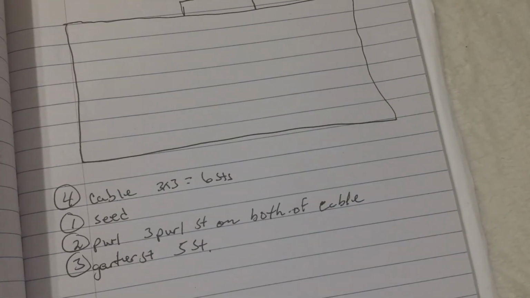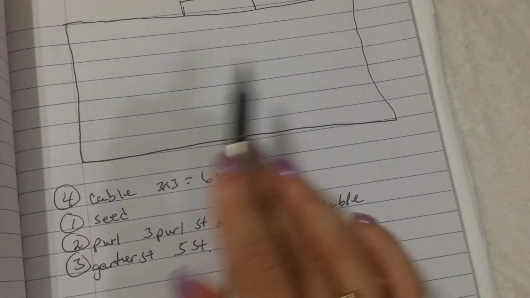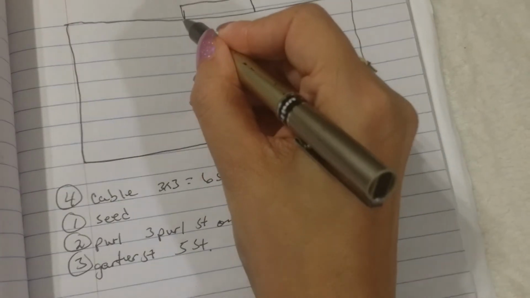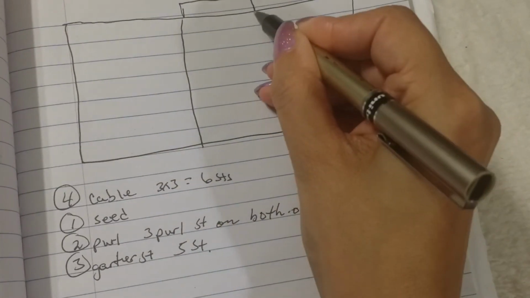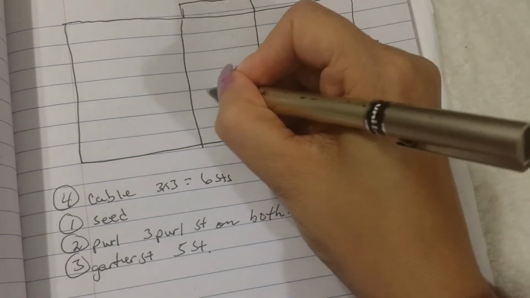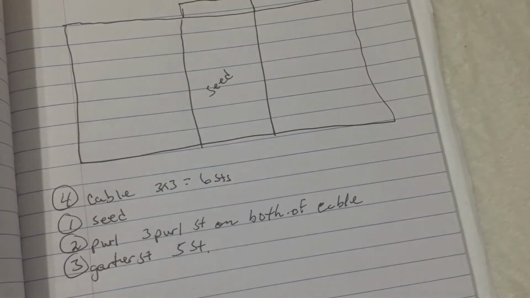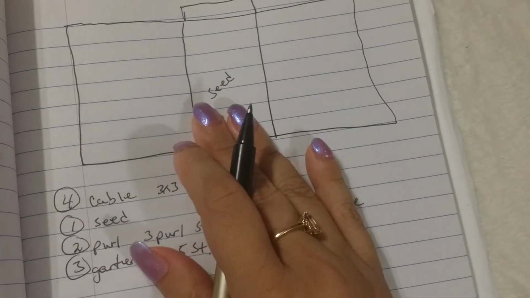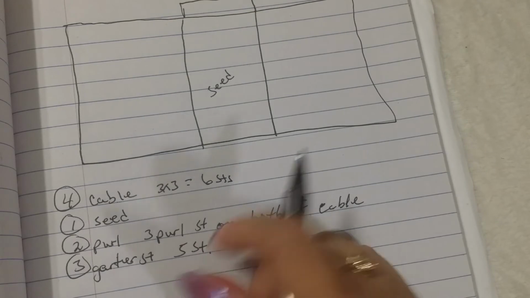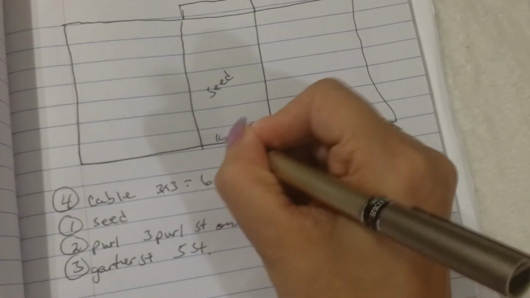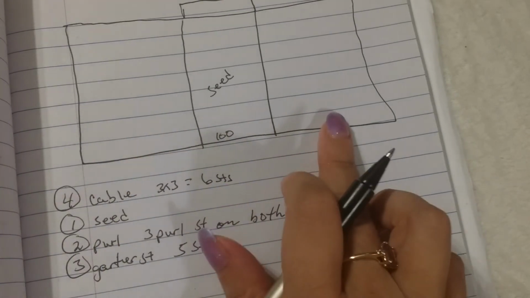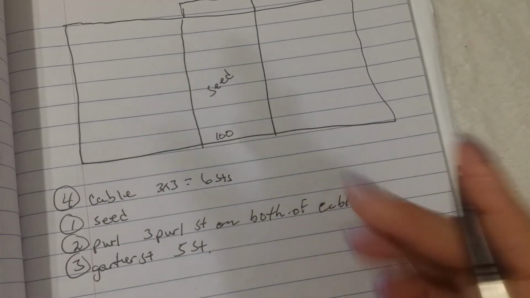So the way now I break this up to figure out where my patterns are and what I want is I'm going to draw a little line and make my block. And I'm going to say this is the seed stitch. I've got 250 stitches. Well, how many do I want to put right here? I say I want to put 100 stitches. That leaves me 150 to play with. So that's 75 and 75 on each side.